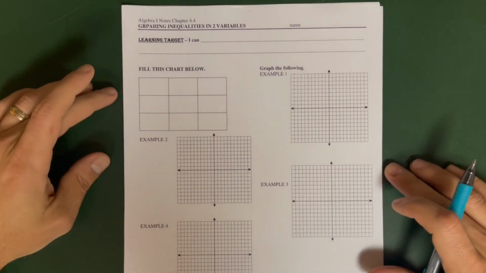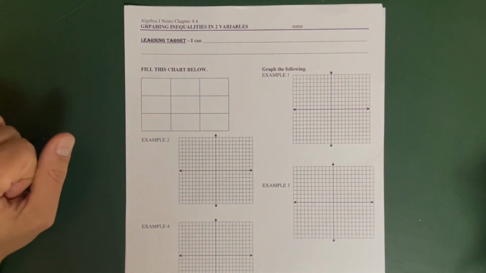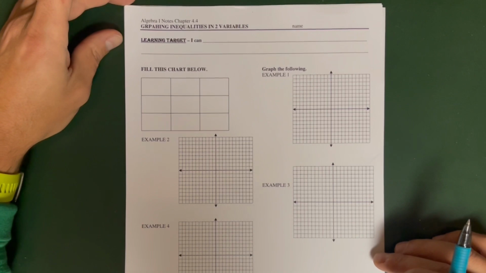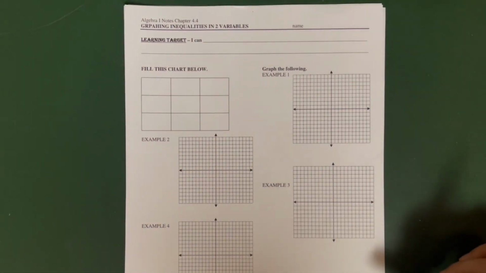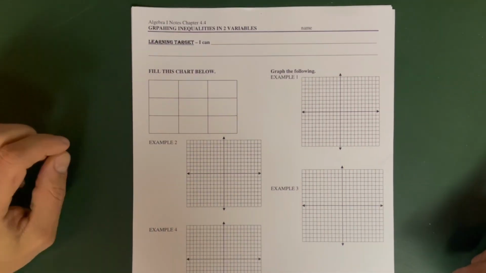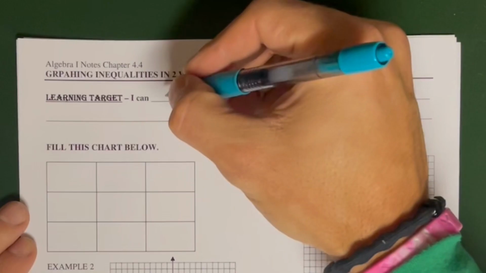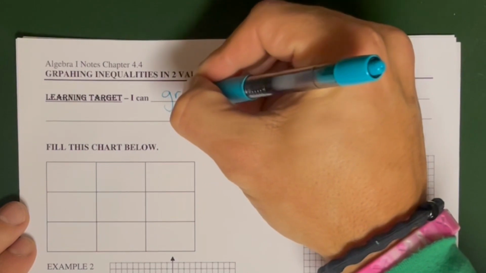Today we are going to be doing Section 4.4, which is graphing inequalities in two variables. You should have a note sheet that looks just like this, and you can go ahead and take notes on the problems that we are going to be doing over the course of this lesson. So let's first get the learning target down here, which is very simple: I can graph a linear inequality.